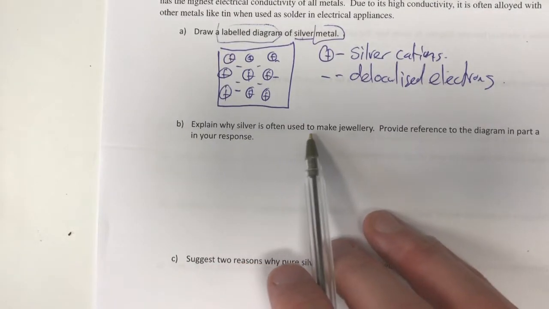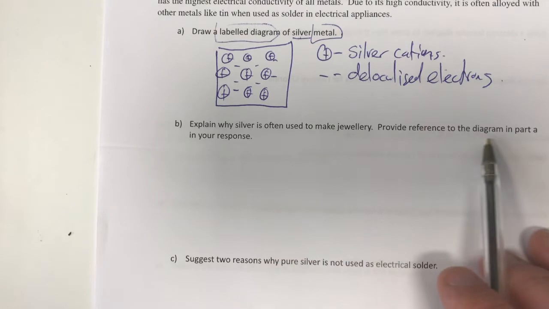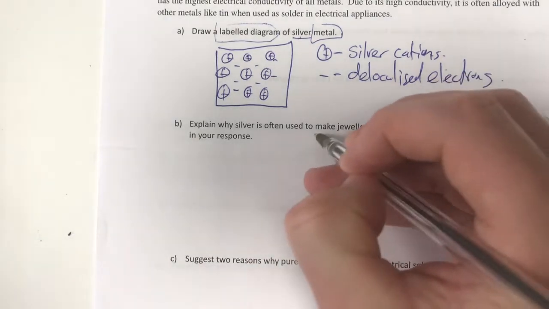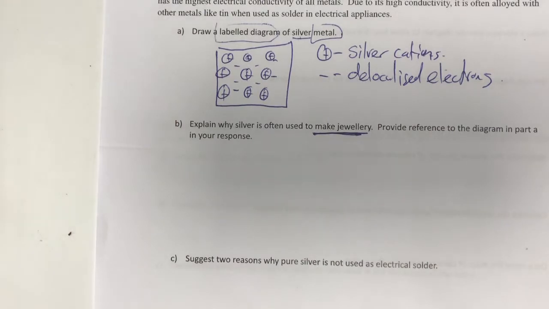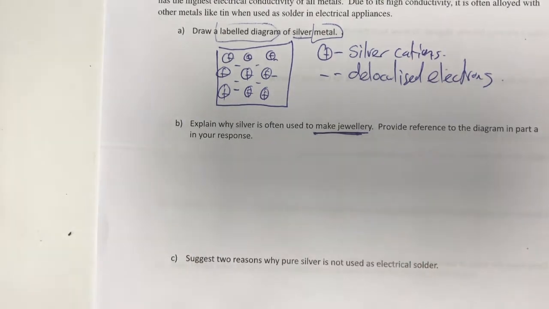Explain why silver is often used to make jewelry. Provide reference to the diagram in your response. Okay, so what do we need things to do to make jewelry? Jewelry is bent into different shapes. Also, jewellery is shiny. So we've got two things we can talk about in terms of our structure of metals.